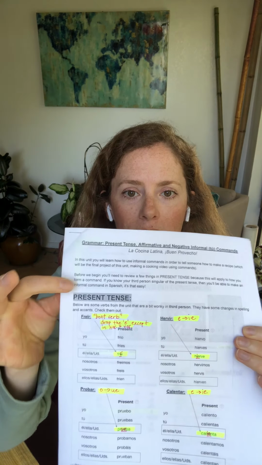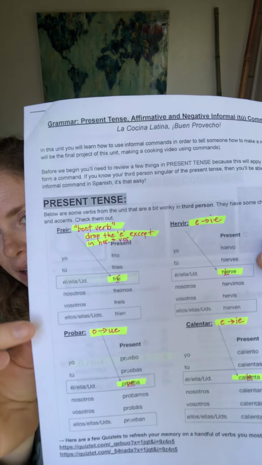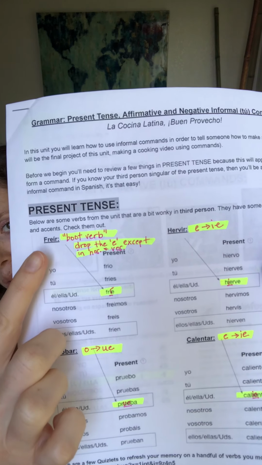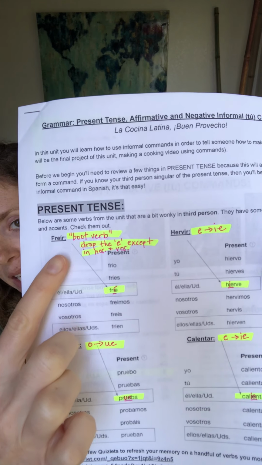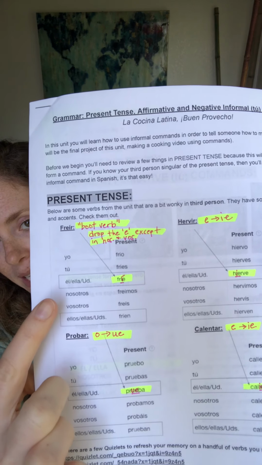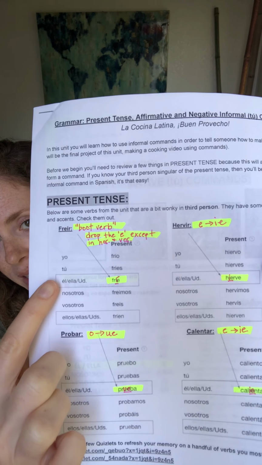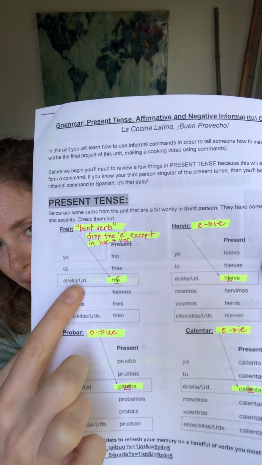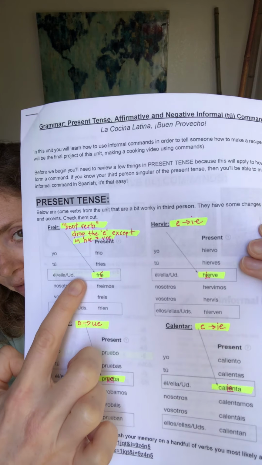Today you guys are gonna review a little bit of the present tense with the purpose of preparing for our tú commands. So with the present tense, the first page of the notes, there's a few things that I left out that you could add to your copy. Freír is actually a boot verb, okay? So really the biggest thing to pay attention to in this review for our present tense is to look at the third person singular, the él, ella, usted form. Fríe, okay? So basically you're dropping the E and that's it, and there's an accent on the I, fríe.